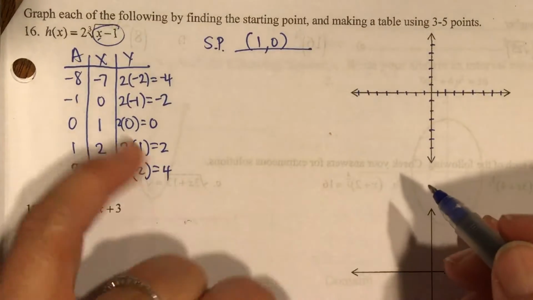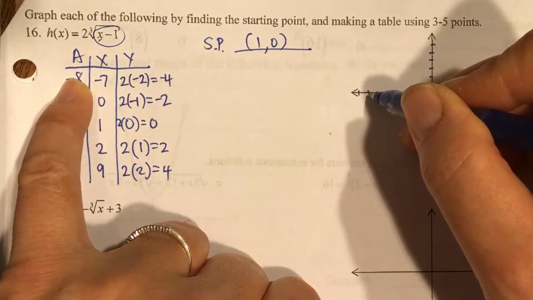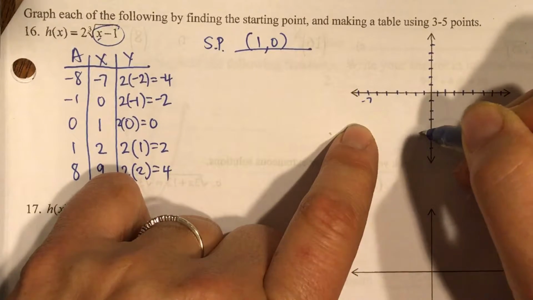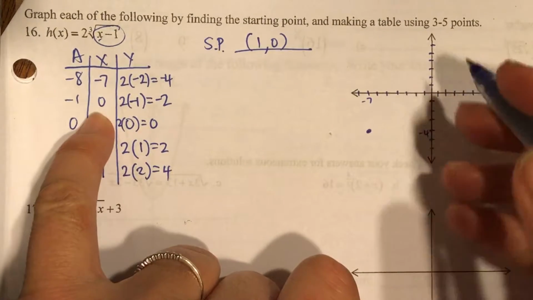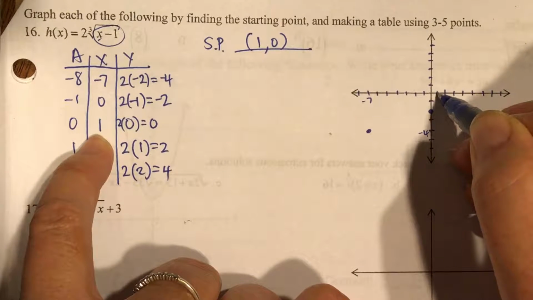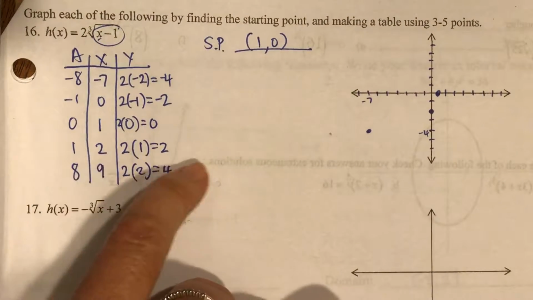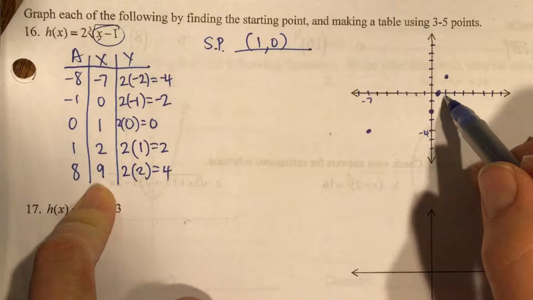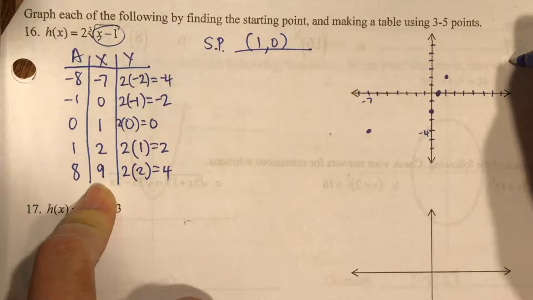Okay, so let's see. Make sure you're graphing the x's and the y's. 1, 2, 3, 4, 5, 6, 7. And I need to go down 4. This is -7, -4. It's really hard on these crappy graphs. There, I should probably do 0, -2, 1, 0, 2, 1. No, that doesn't seem right. 2, 2. Yes, that does. Sorry, just a momentary mind loss. 2, 4, 6, 8, 9 would be here. I'm going to go up 4.